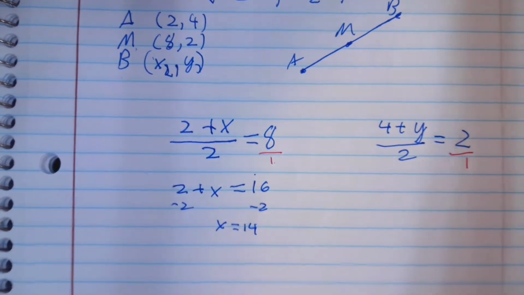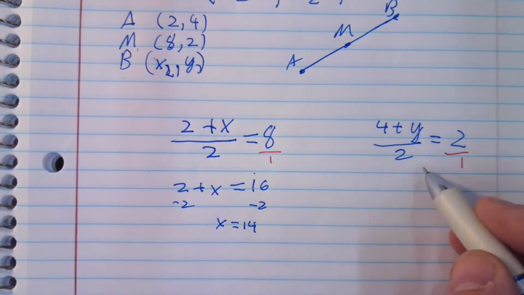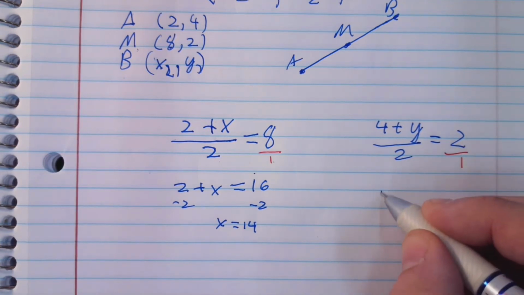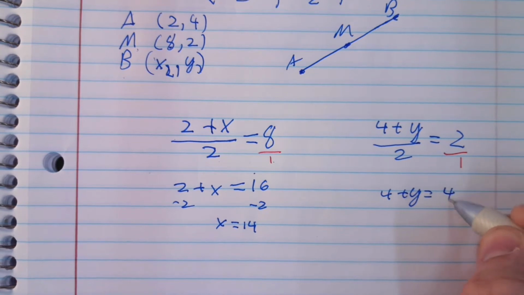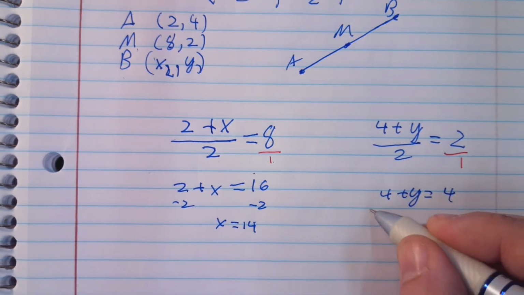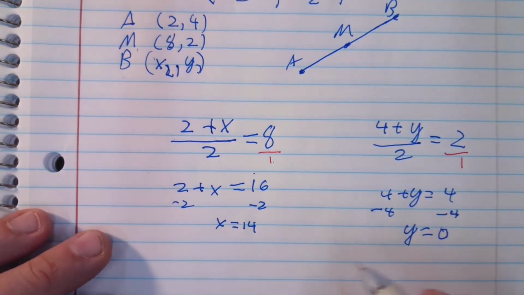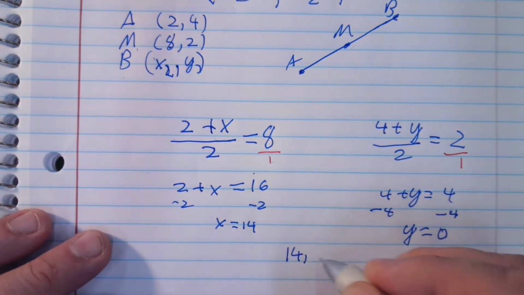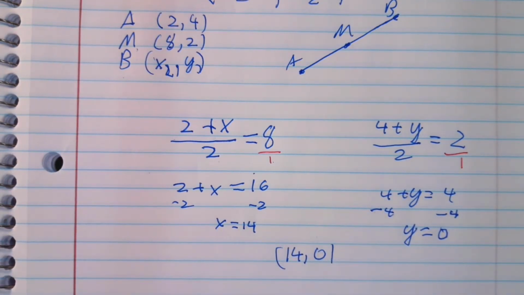All right. I'll wedge that there so we can do this. I'll do the same thing here. Cross multiply. Is that right? Feels right. Okay, 0. So that's my missing point: 14, 0. That's one way to do that.